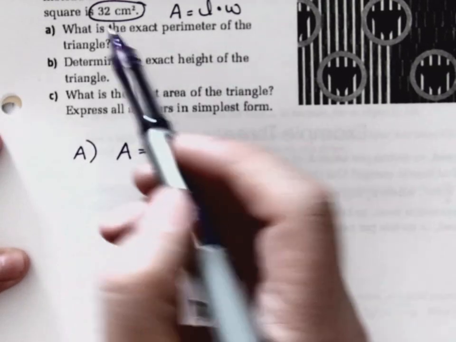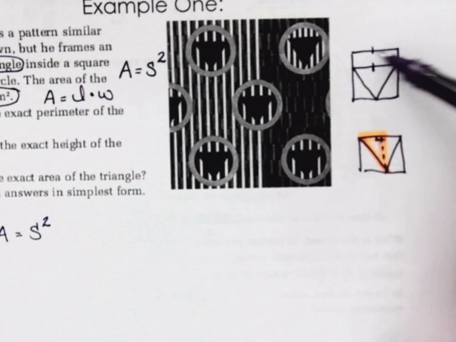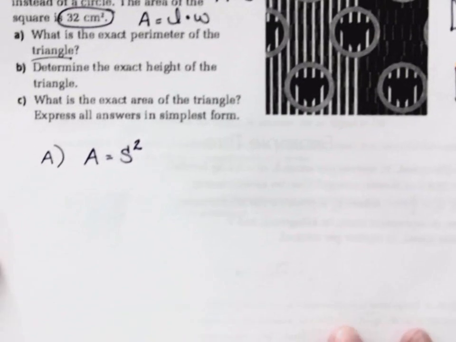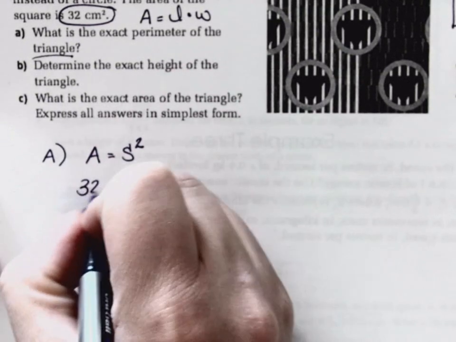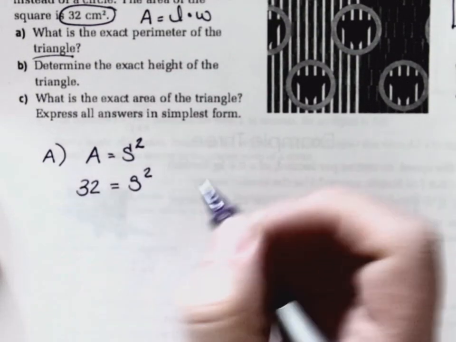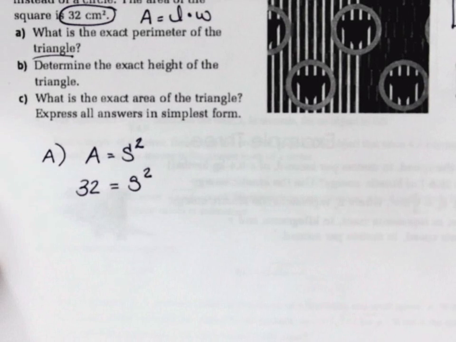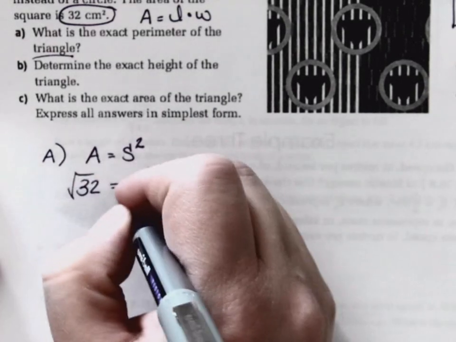And you're like, but the question is about the triangle, Miss Gallion. But you guys told me that if I know the side length, I'm going to know the base length of the triangle. And how am I going to solve that? I'm going to square root everything.